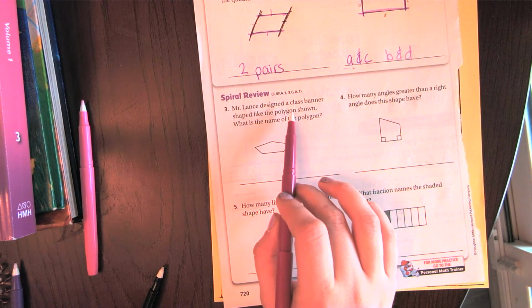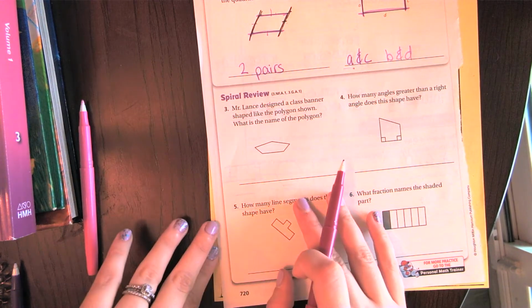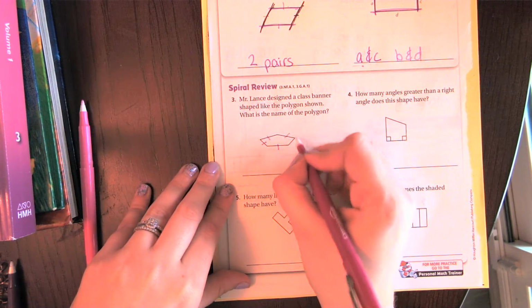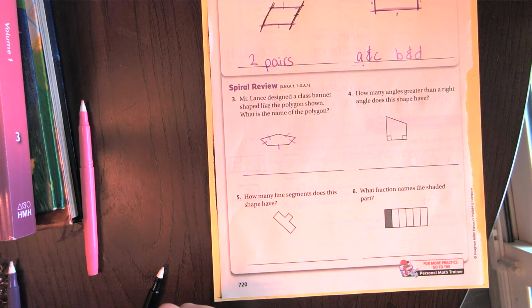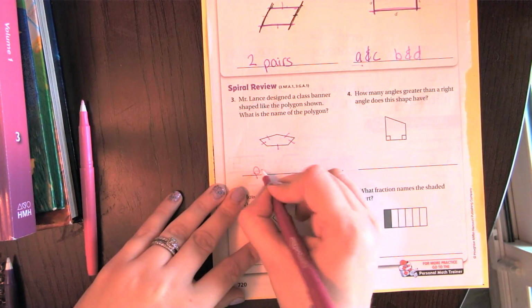Mr. Lance designed a class banner shaped like the polygon shown below. What is the name of the polygon? We know we find out the name by counting the sides. 1, 2, 3, 4, 5. What's a 5-sided shape called? 5-sided shape is called a pentagon.